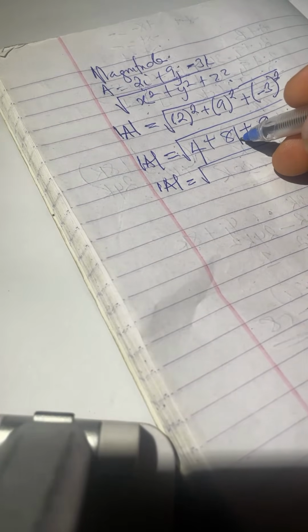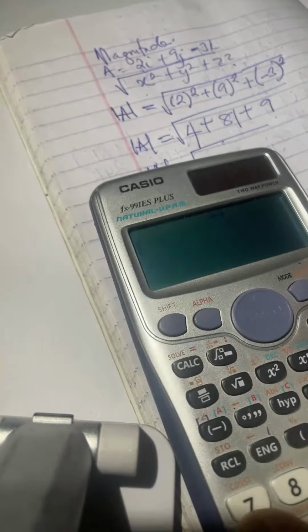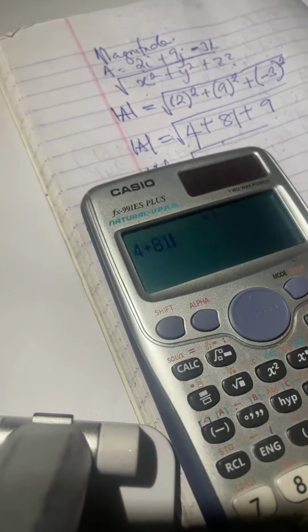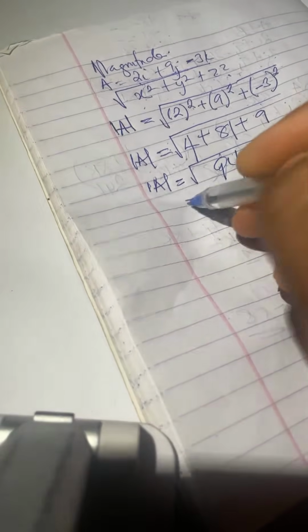So your magnitude would be 2 squared is 4, 4 plus 9 squared is 81, plus minus 3 all squared will give you 9. Minus 3 all squared is the same thing as minus 3 times minus 3. So 4 plus 81 will give you 85. 85 plus 9 will give you, sorry, 94 if I'm not mistaken. Let's check it. 4 plus 81 plus 9. All right, 94.